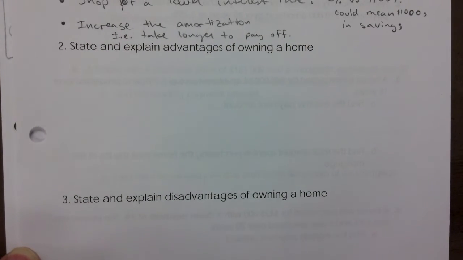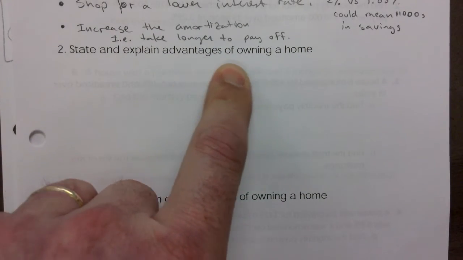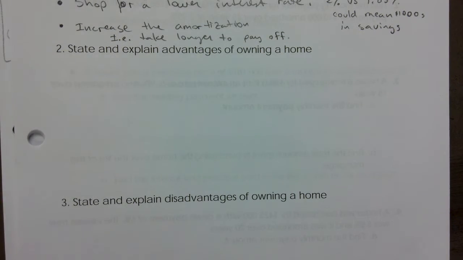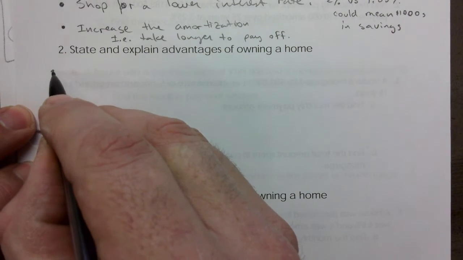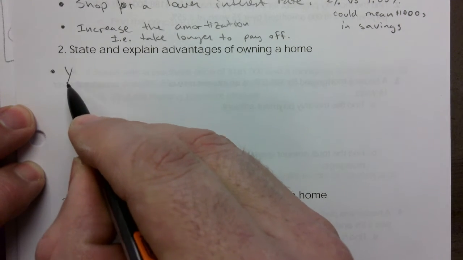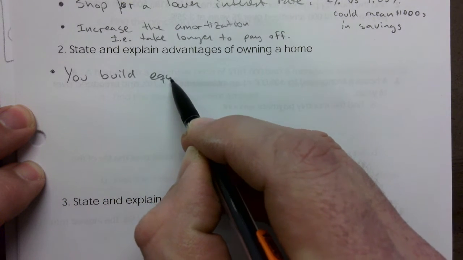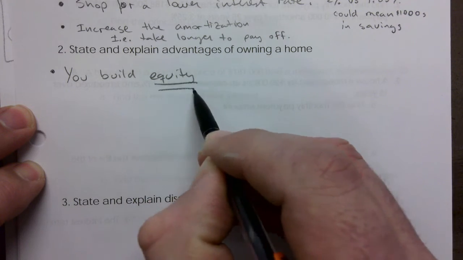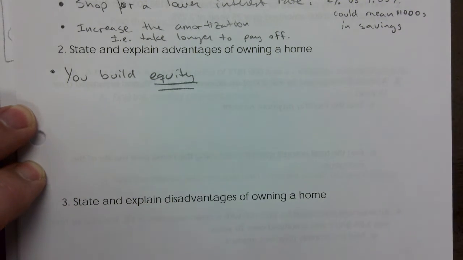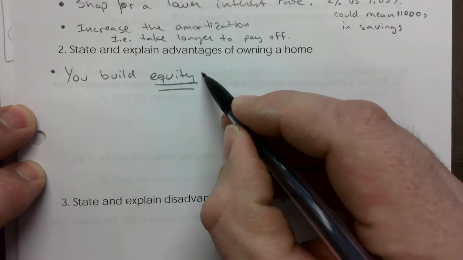Okay, next. State and explain advantages of owning a home. So the biggest one I want you to write down is you build equity. Right? Equity, you heard me talk about that yesterday, and this is what I will say to it.